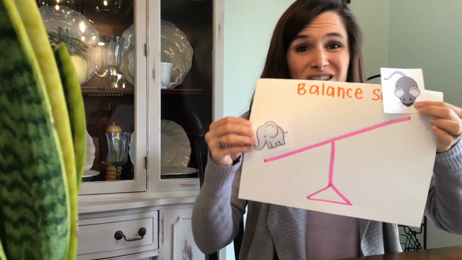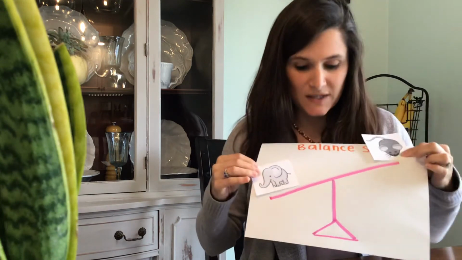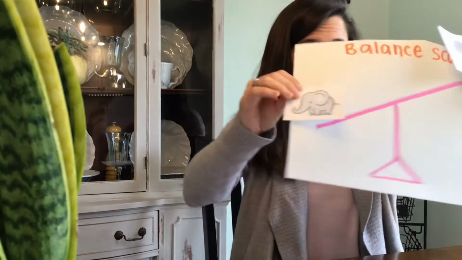And so that's how we're going to measure weight this week, is using this special balance scale. And tomorrow you're going to get a chance to make your very own balance scale with some things you might have around the house.